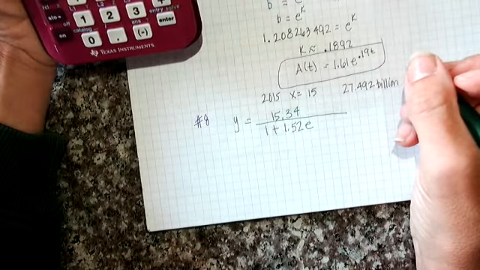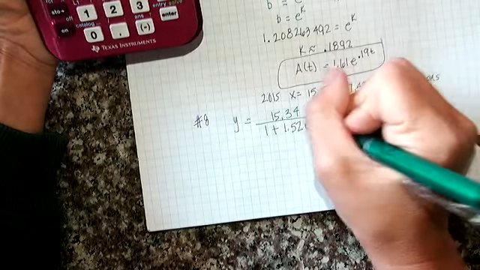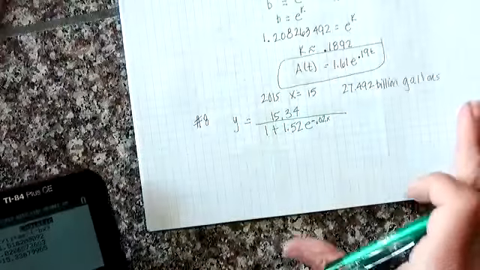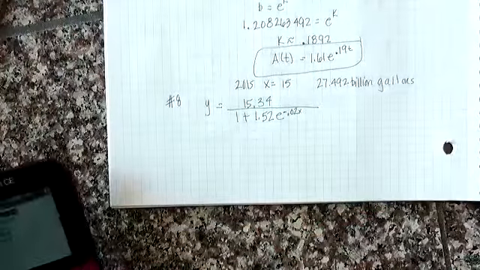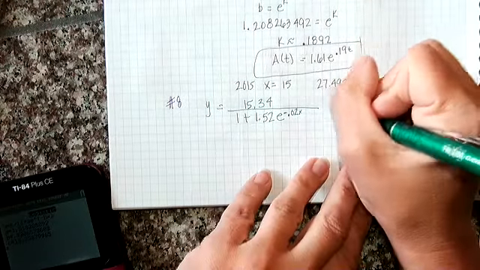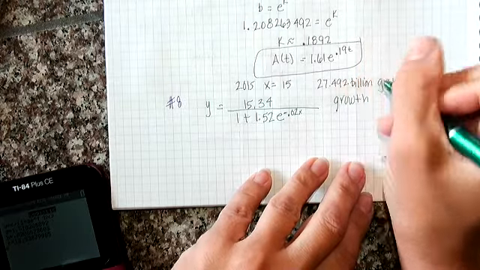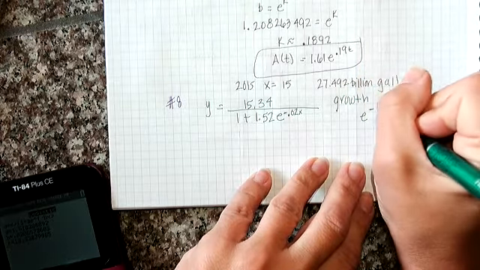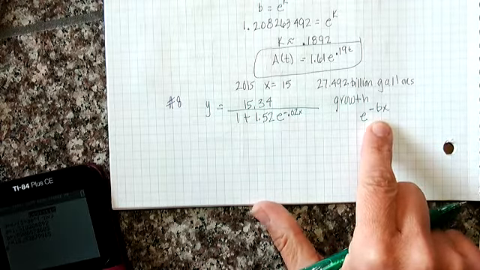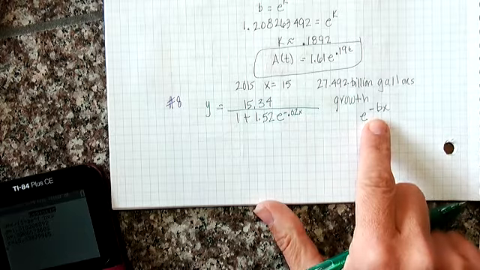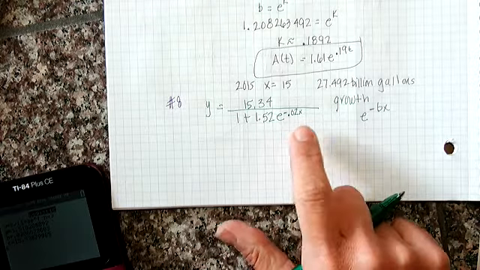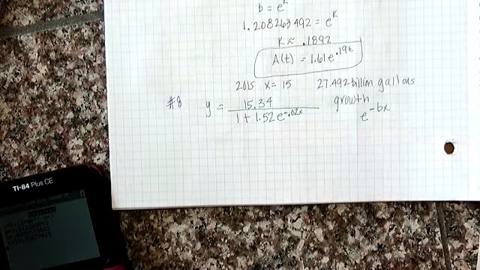Okay, so b is 0.02, so it's going to be negative 0.02x. So this is actually growth. You have to be really careful about that. This is actually growth because it's e to the negative bx. You guys are so used to saying negative b, but if you've had me before, I never say negative. I always say opposite. So it's the opposite of negative 0.02, which is positive 0.02. So this is actually growth.